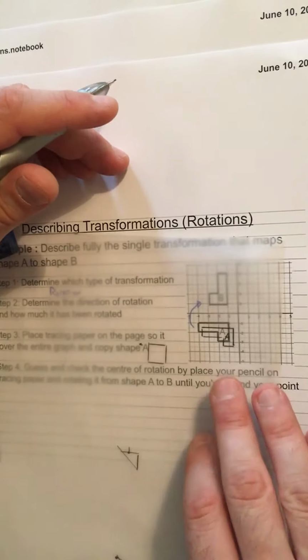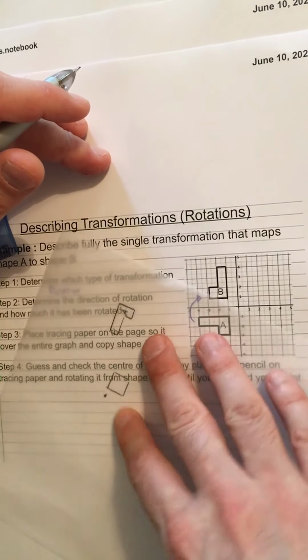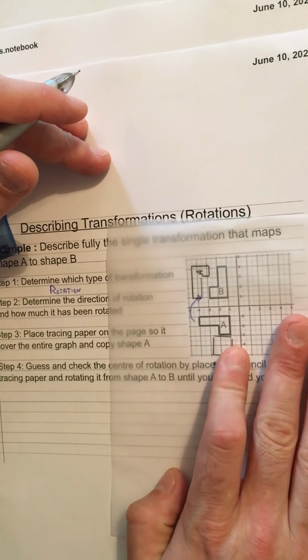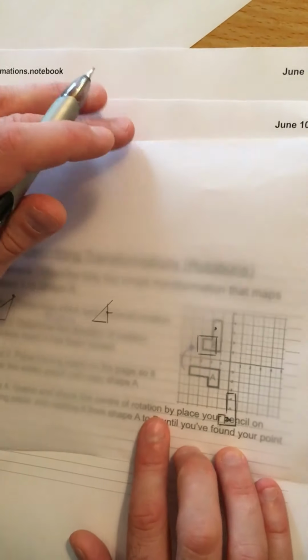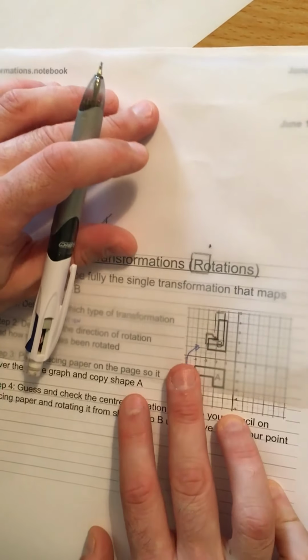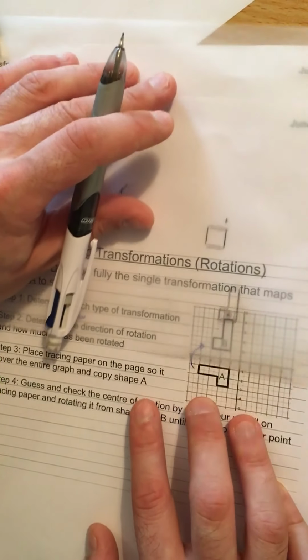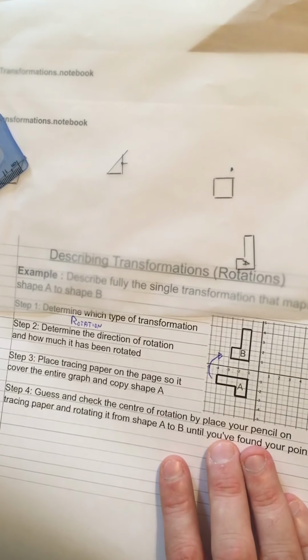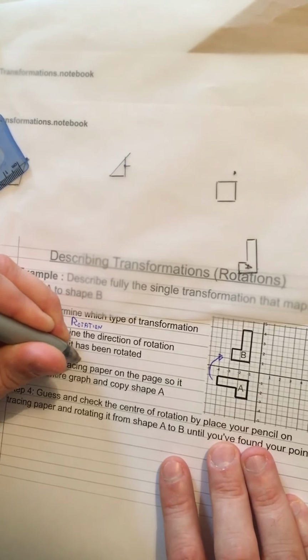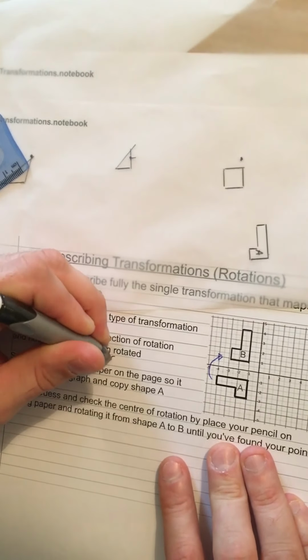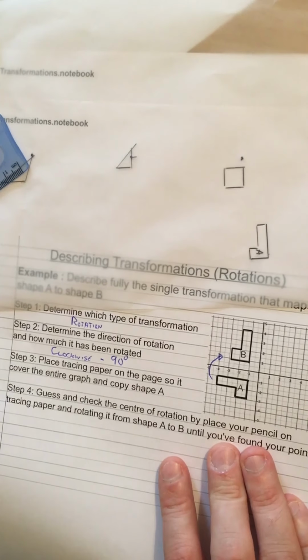Then we want to see how we can get to B. Well, if we rotate this way, it's kind of reverse of what it is. So let's try rotating clockwise. So we rotated clockwise once, and we found that it matches it. So we can say clockwise, and one turn, remember, is 90 degrees.